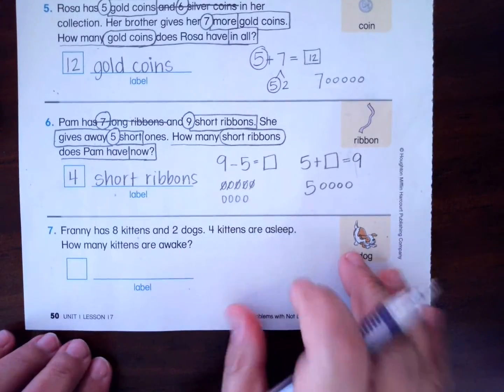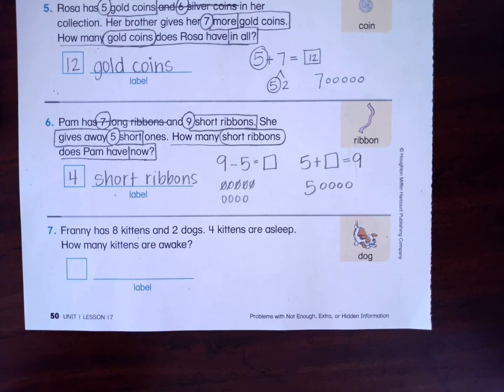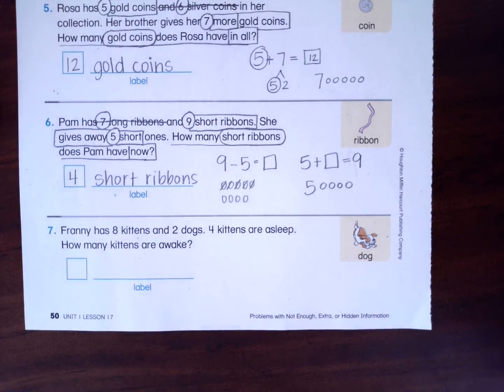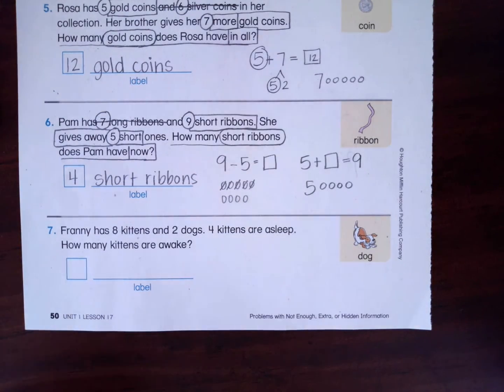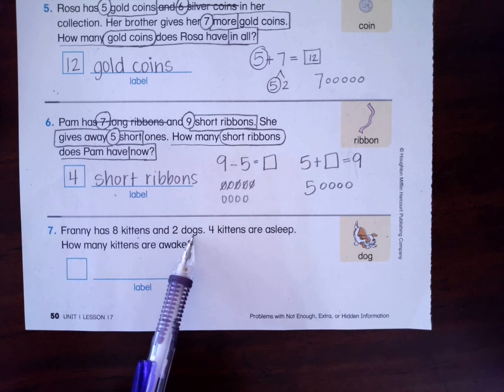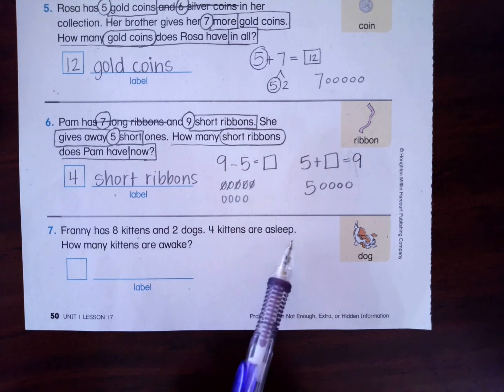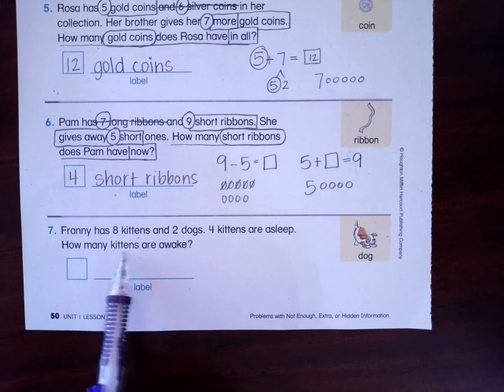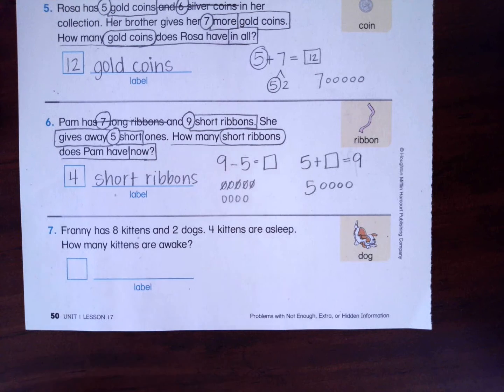All right, friends, I would like you to pause the video. You are going to solve number 7 on your own. Don't forget to cross out that extra information. So number 7 reads, Franny has 8 kittens and 2 dogs. 4 kittens are asleep. How many kittens are awake? So please pause the video and solve this problem.